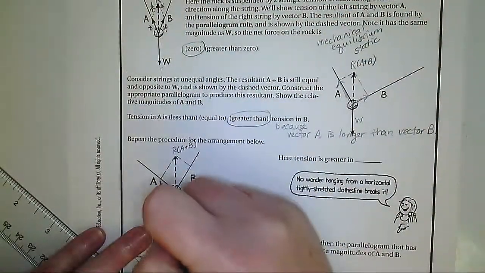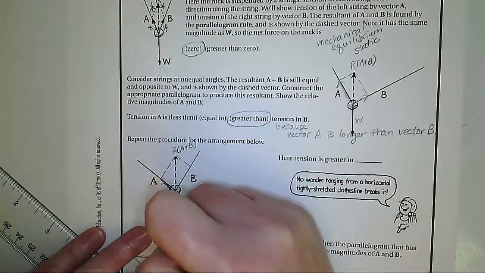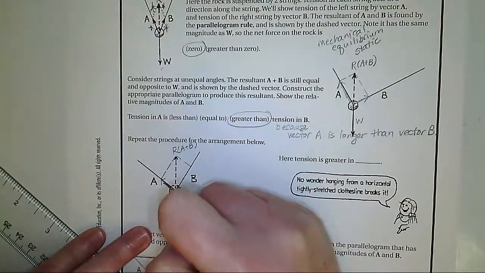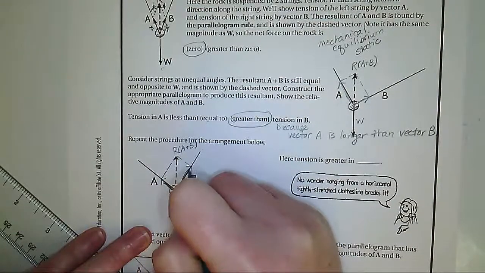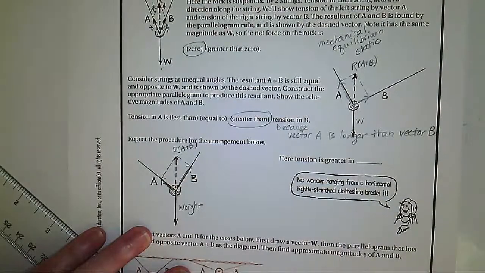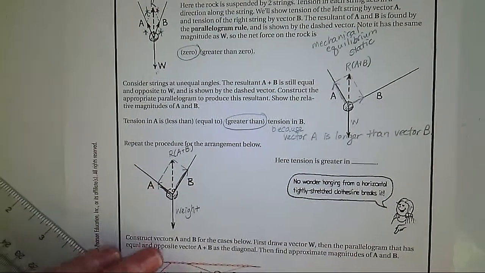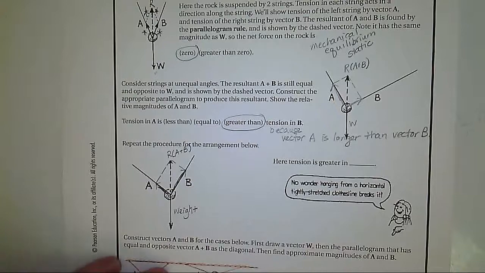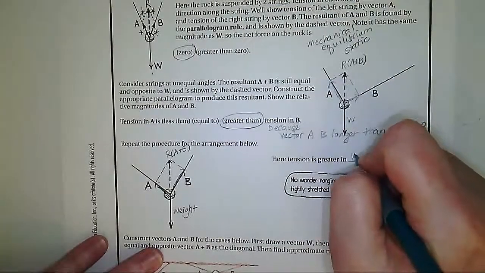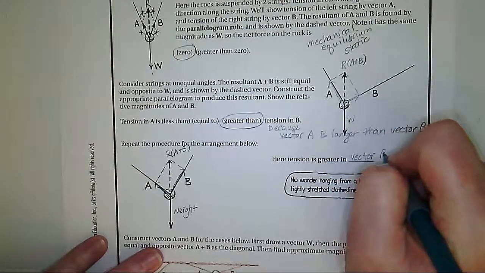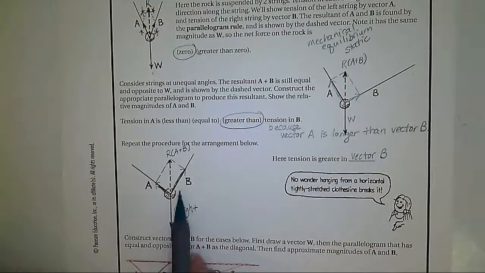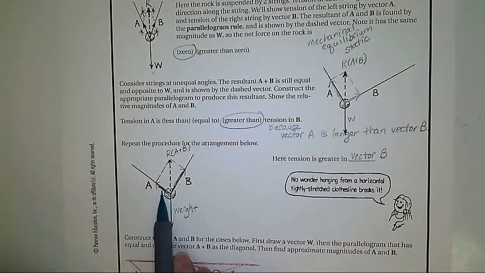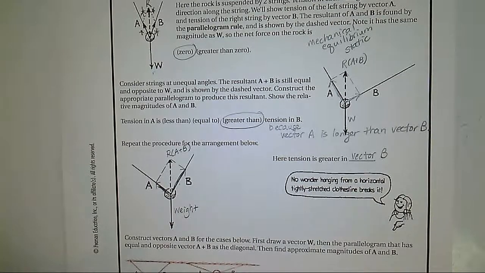And again, here's my vector A. Here's my vector B. So here, tension is greater in vector B. And how do we know? Again, because vector B is longer than vector A. So no wonder hanging from a horizontal, tightly stretched clothesline breaks it.